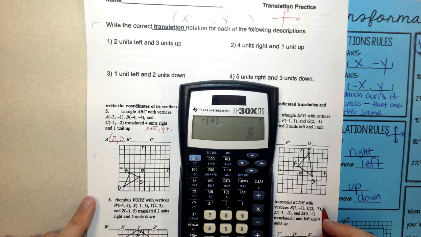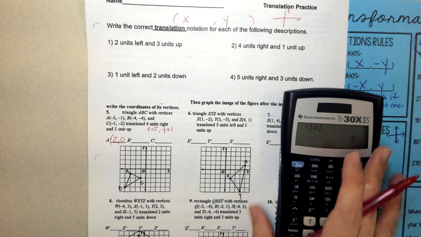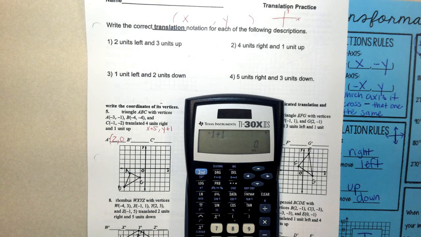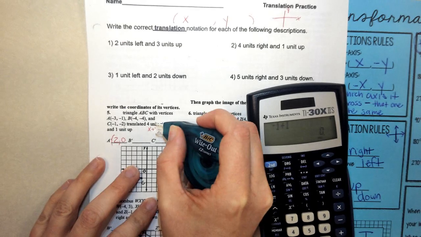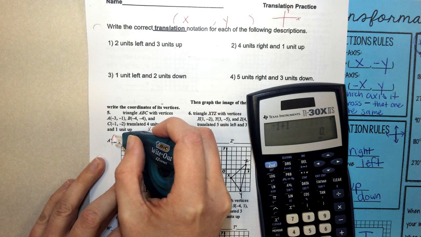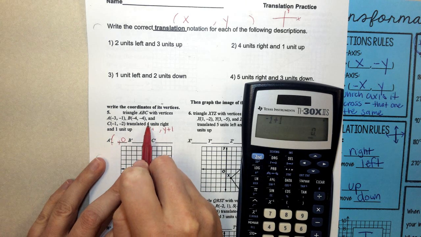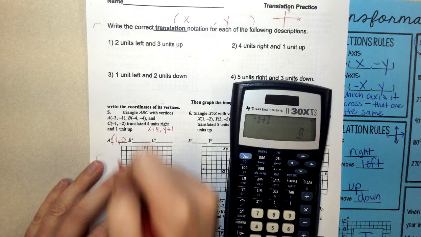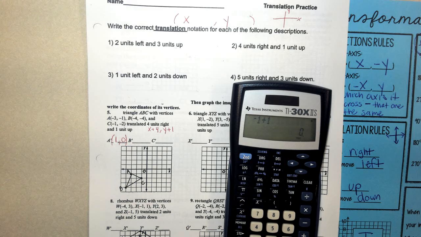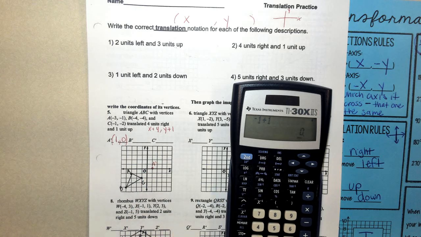Okay, and so as I look at this, if I count over here, oh, and I had the wrong number. I'm so sorry. If you were wondering why I had 5 there, you would have been right. It should have been a 4. So sorry about that. Since it was 4 units right, it would be plus 4. And when I did that, that would have just been 1 there. Okay? So my first point would have been 1, 0. Okay, so I'd go 1, 0, and put A prime.